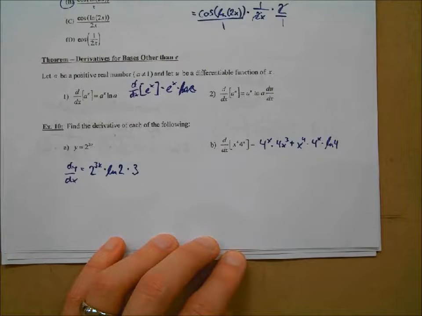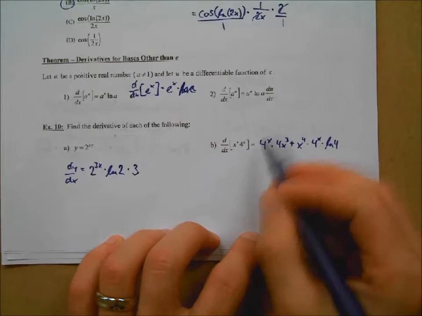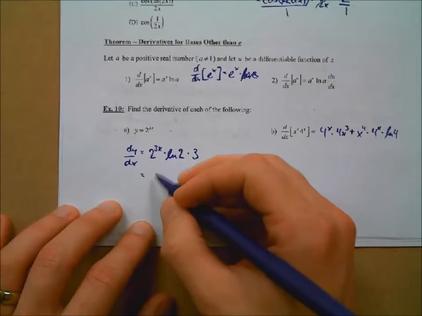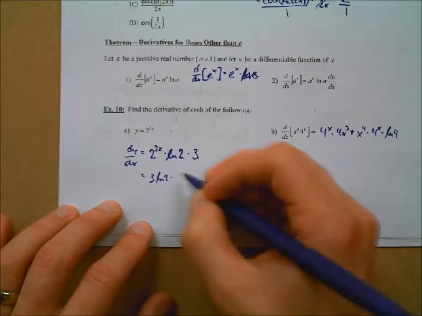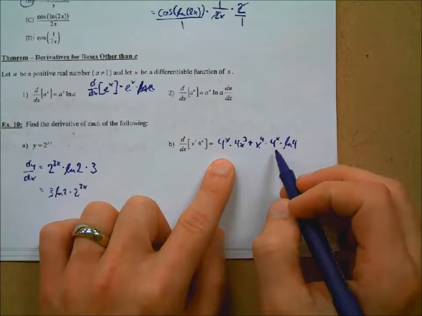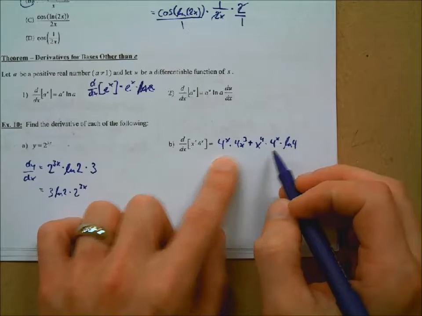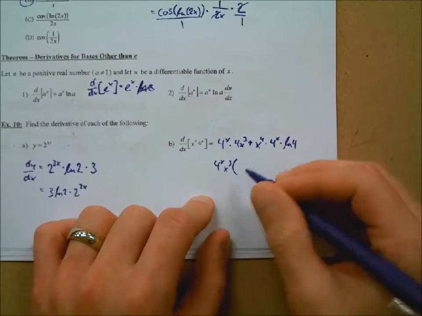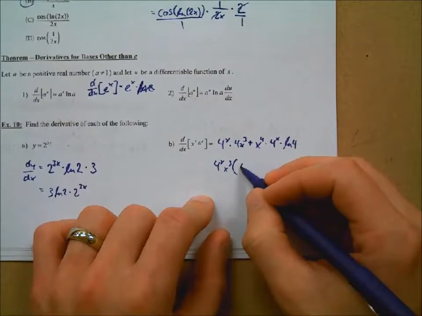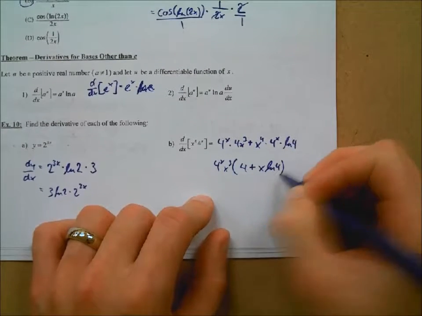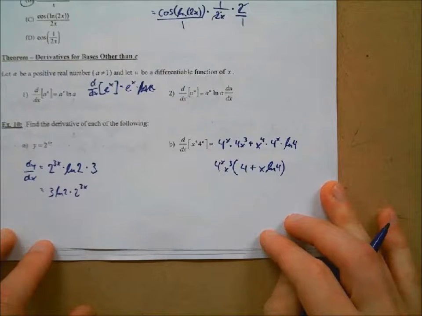Questions on any of that? Of course, I guess there's some kind of simplification you could do here. You could rewrite it as 3 ln 2 times 2 to the 3x. Here we could, there's a GCF of 4 to the x and x to the 3rd, it looks like. And that would leave us with a 4 there plus x ln 4. Something like that. I don't know if it's super necessary, but there it is.